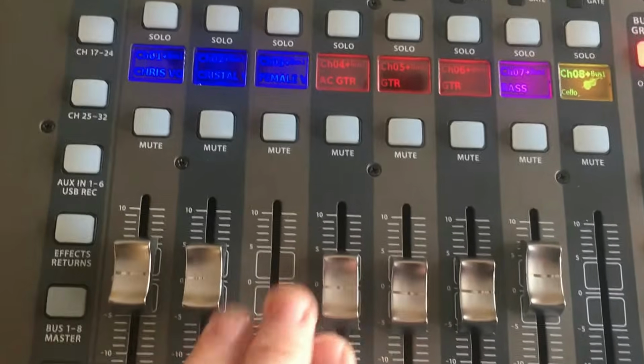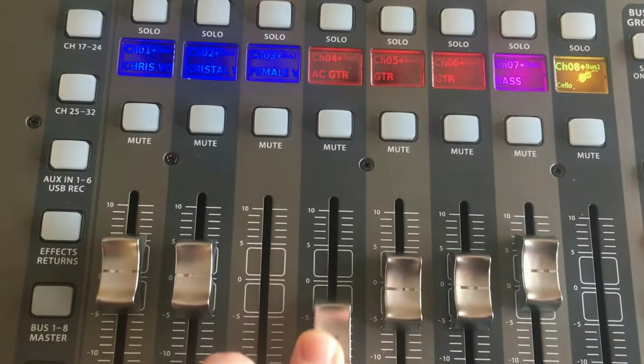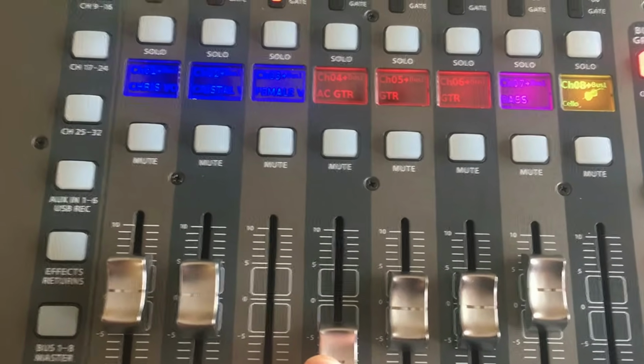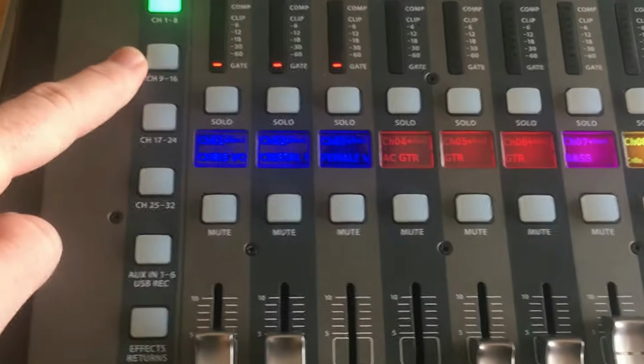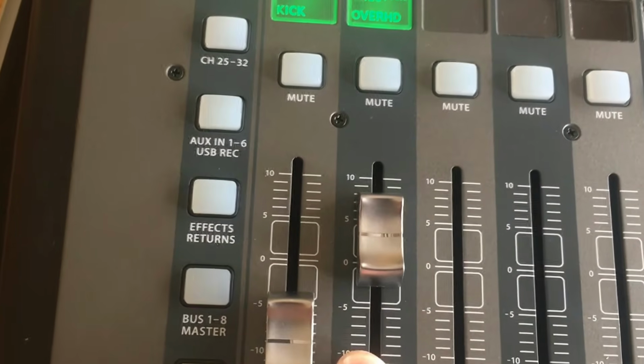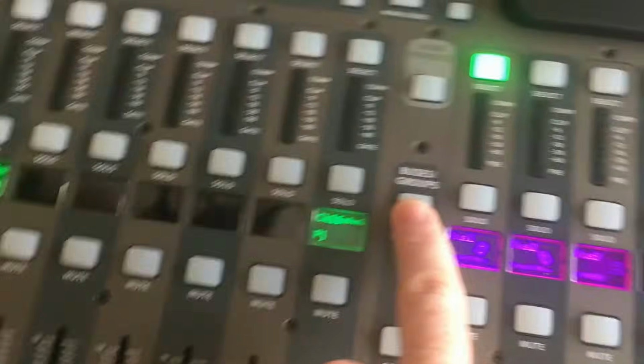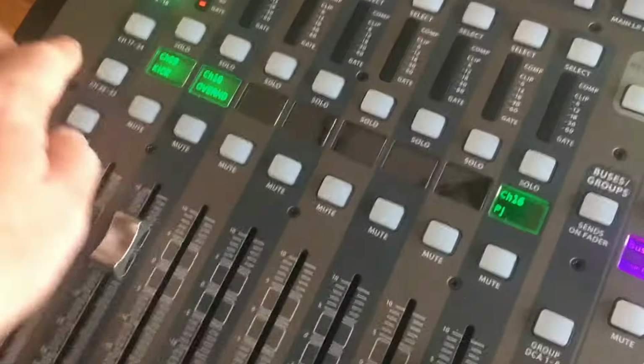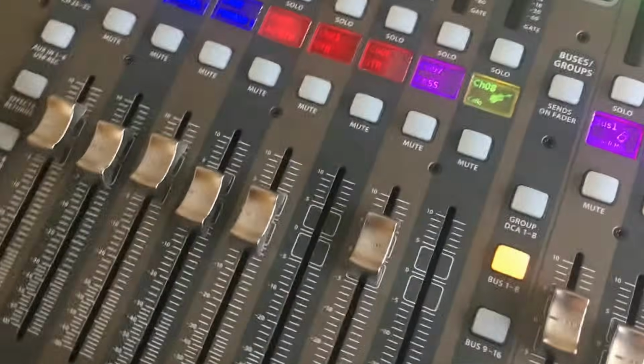Let's say Gary is hearing too much acoustic guitar, so I'll back the acoustic guitar down, and he needs to hear a little more drums. So I'll go over here to 9 through 16 and go to the main drum and turn it up a little bit. And then let's say they're happy. Well, then I'll turn sends on fader off and we'll go back to normal mixing.